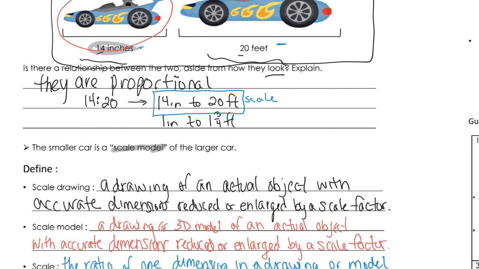So that would be taking this and making sure they're both in inches.